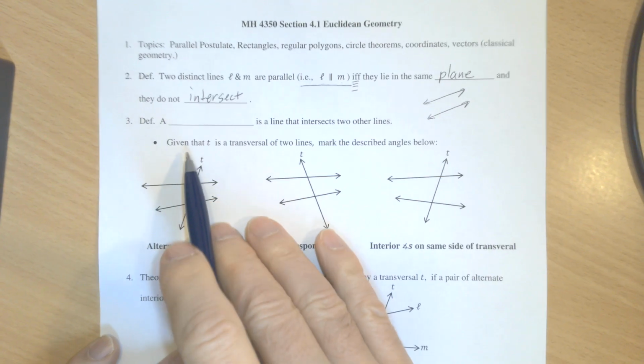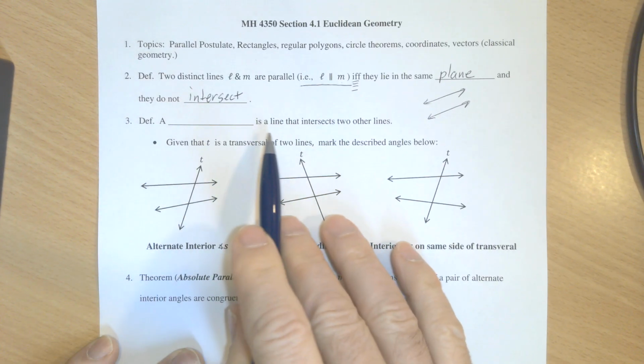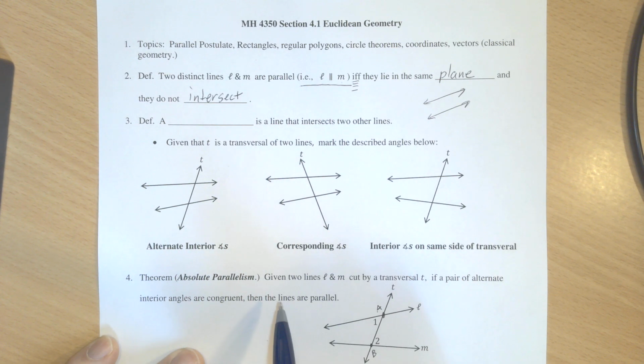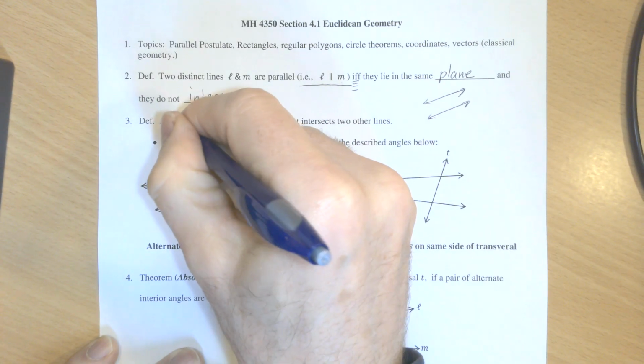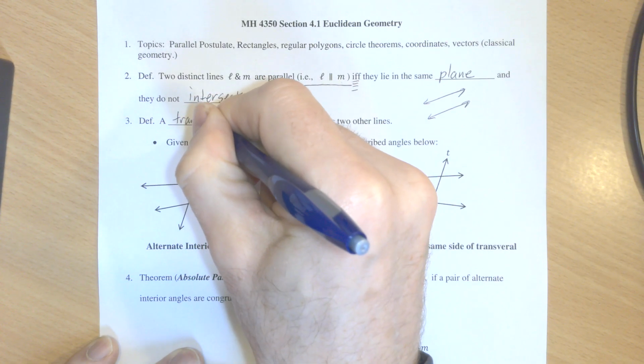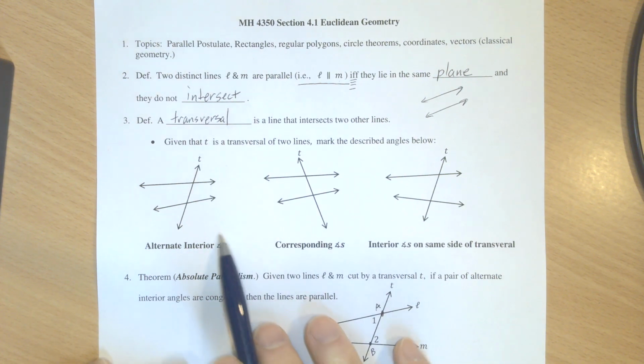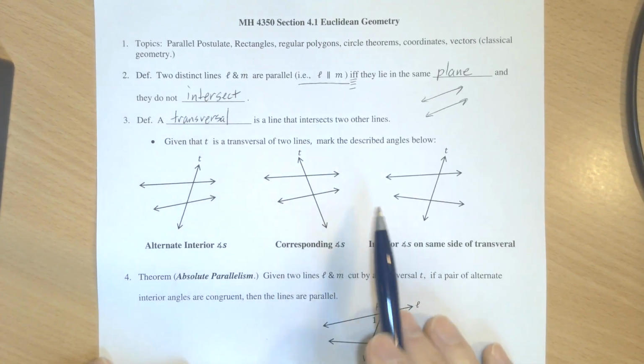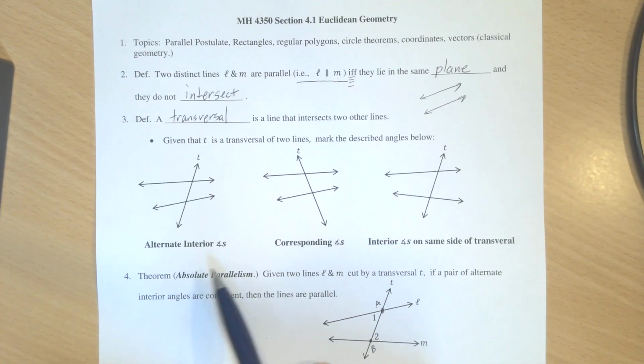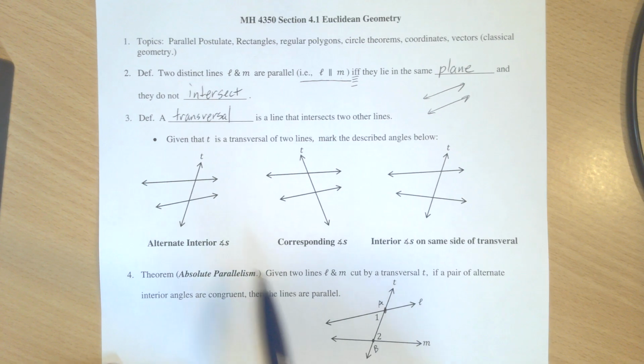Okay, the next definition is a line that intersects two other lines. We're going to call that a transversal. And we've got several examples here for which we are going to learn some other terms.